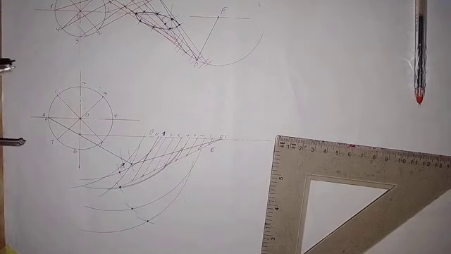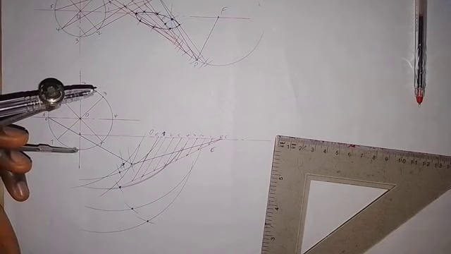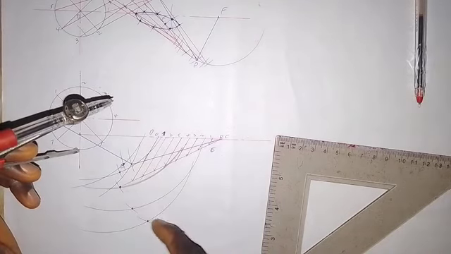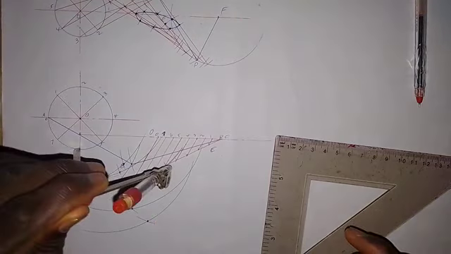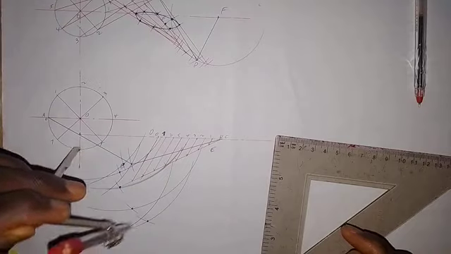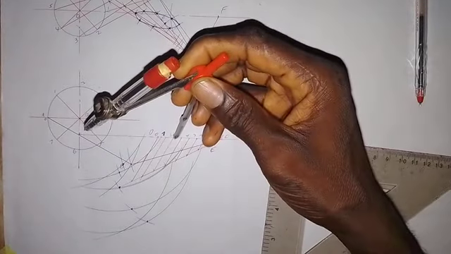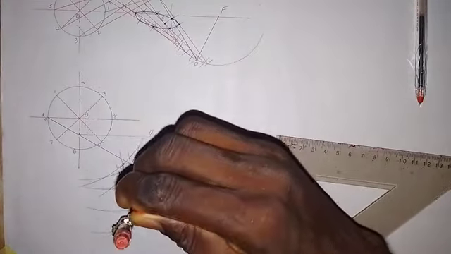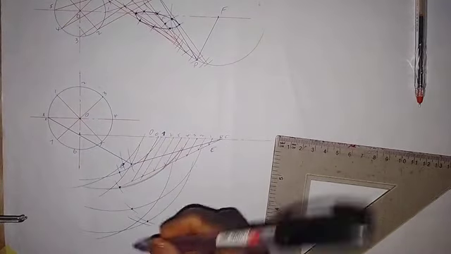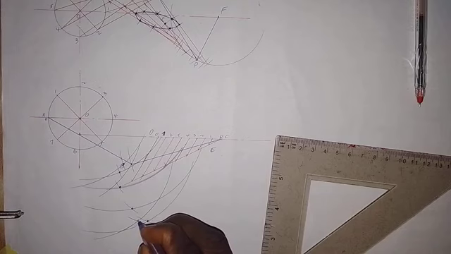The same 75 at 6. So we have obtained 1, 2, 3, 4, 5. At 6, we draw an arc here like this. Then we put it at 6 on this line, and here we make an arc. So this is the new point B.